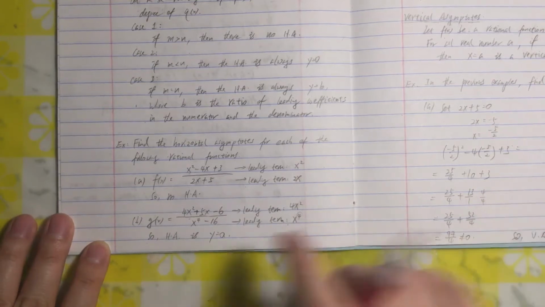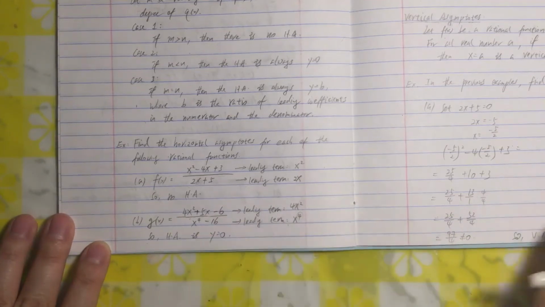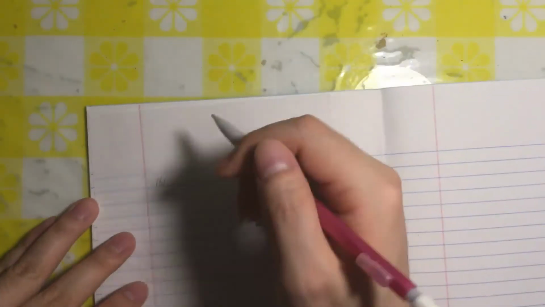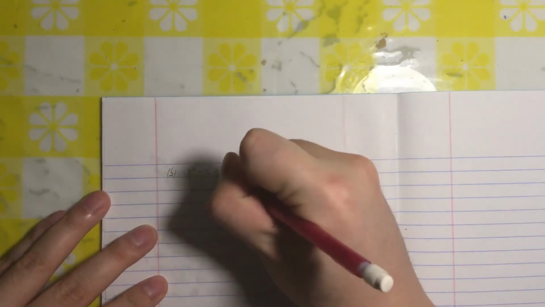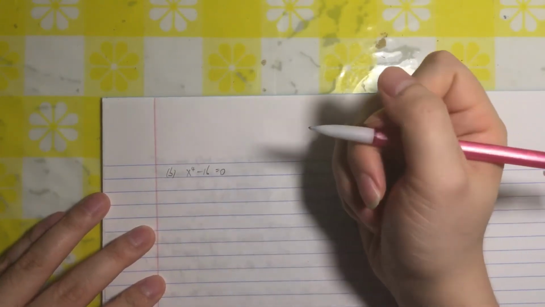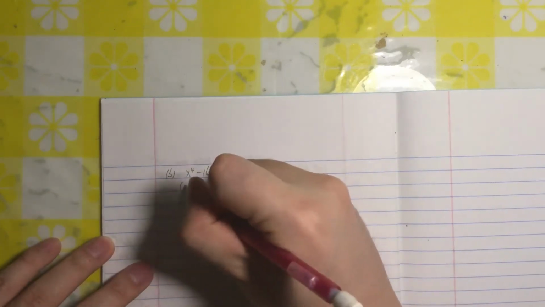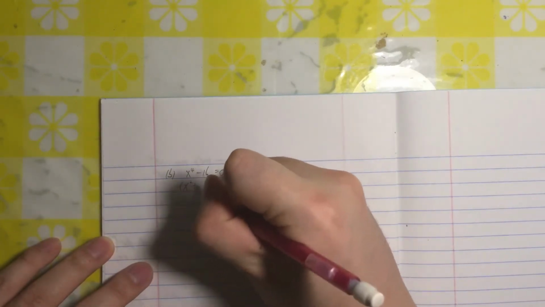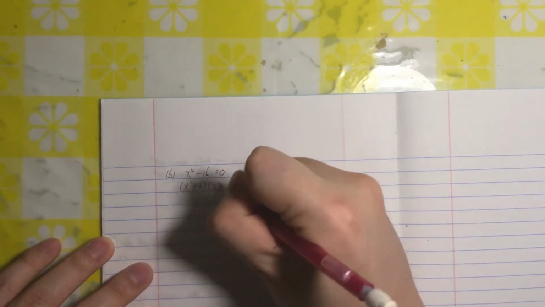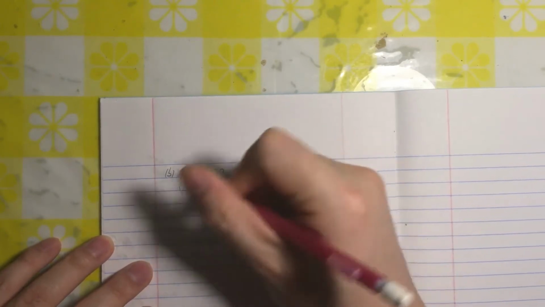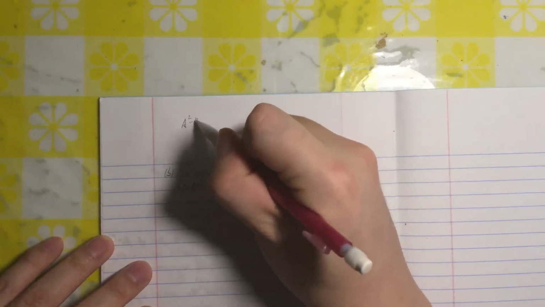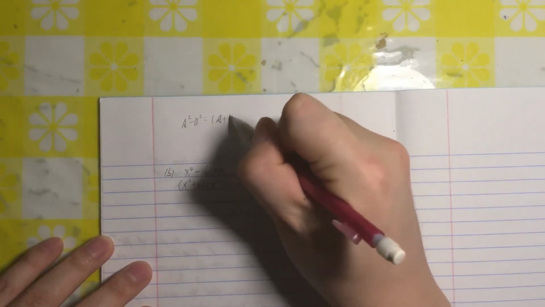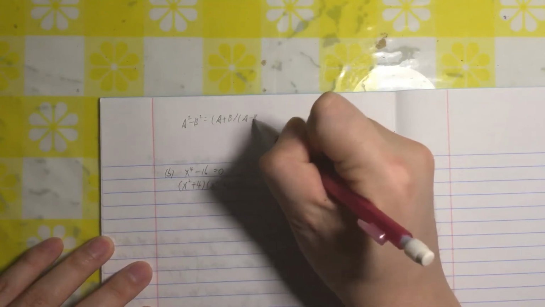So first of all, we set the denominator equal to 0. We set x to the power 4 minus 16 equal to 0. Then this polynomial can be factored as (x squared plus 4) times (x squared minus 4). Those are differences of perfect squares. a squared minus b squared is always (a plus b) times (a minus b).